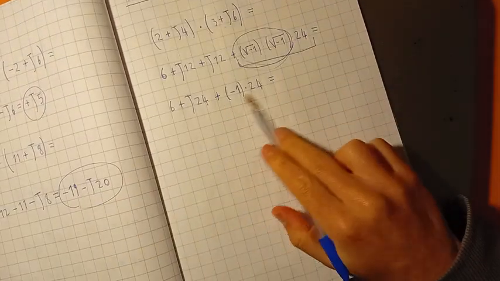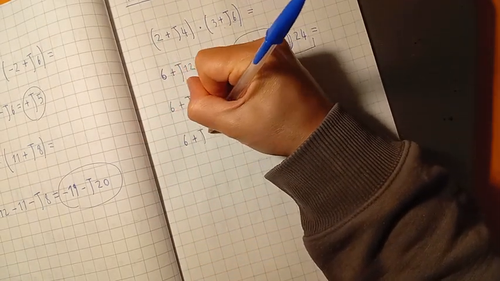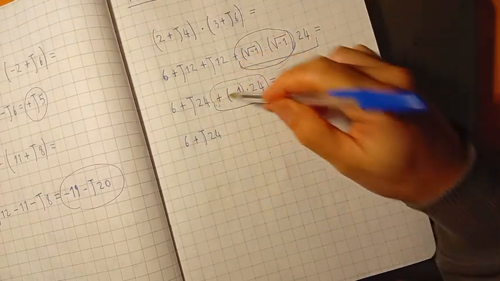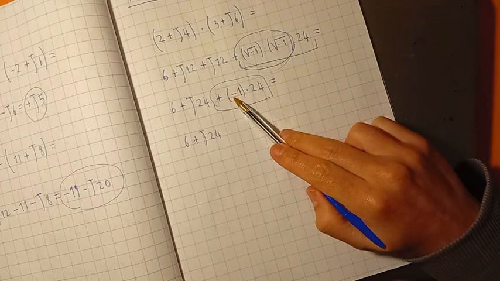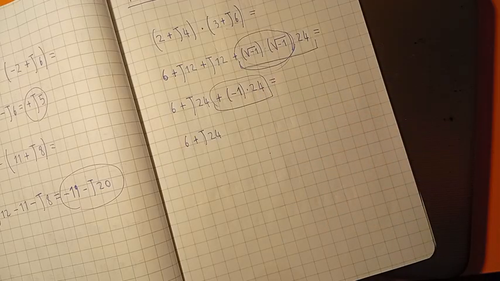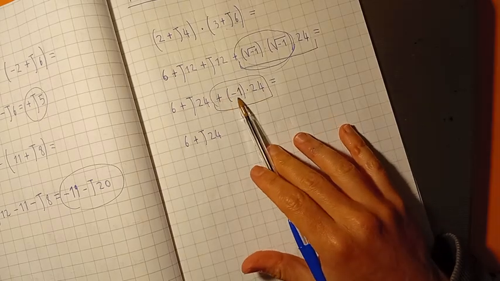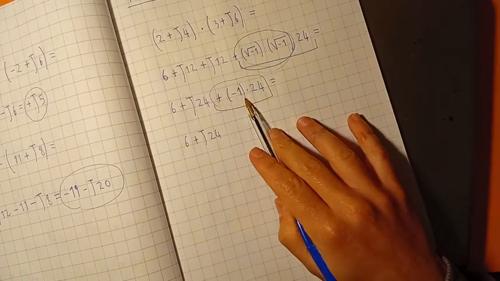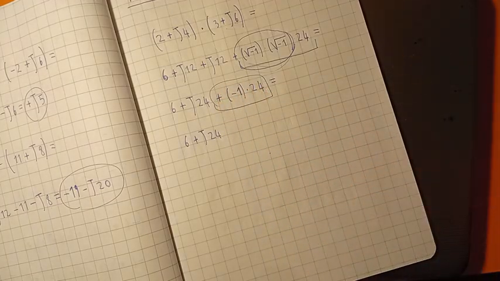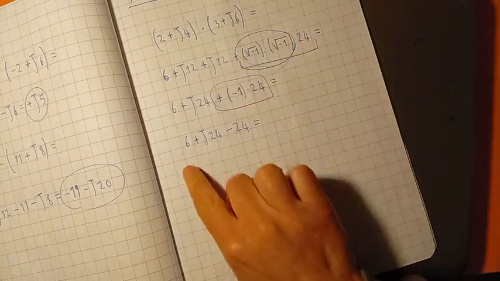This is the result. So here we have 6 plus j24, and here what happens? We have minus 1 multiplied by 24, so the result is minus 24. There is a plus here, but it doesn't matter, because minus multiplied by plus, the result is minus. The result of all of this is minus 24. So we have this, minus 24, and this is what happens now.